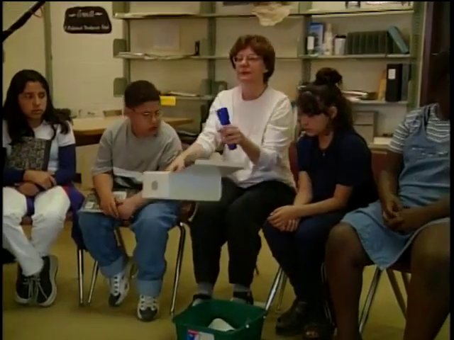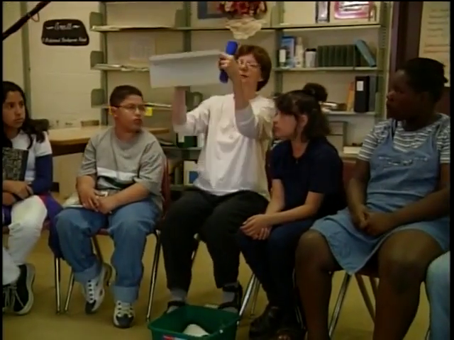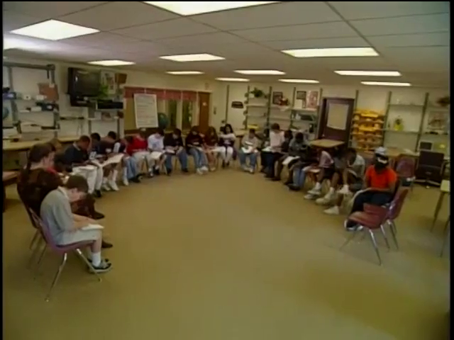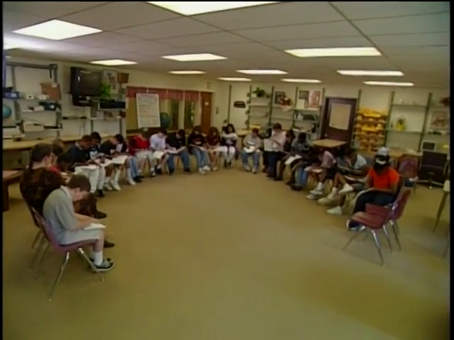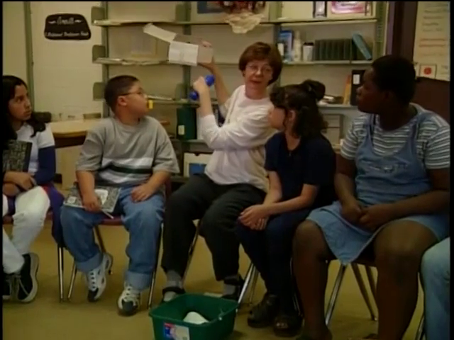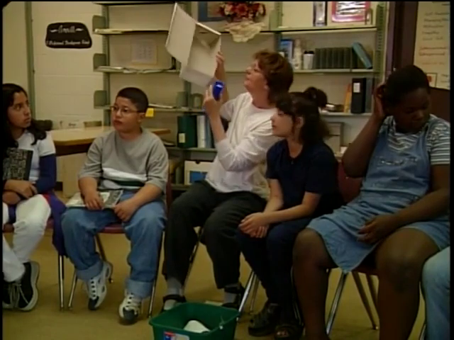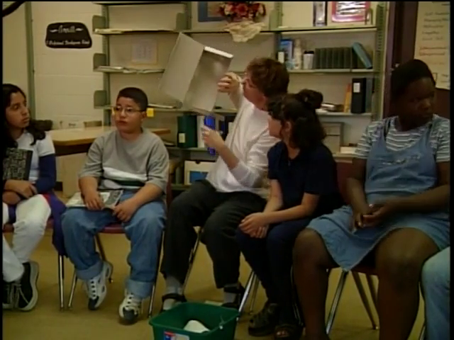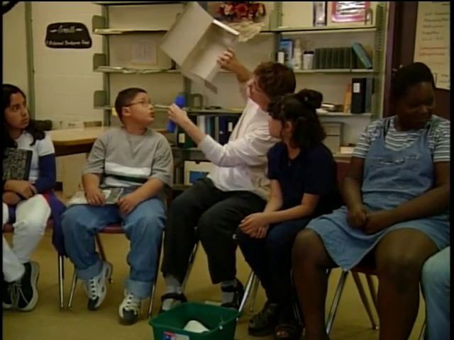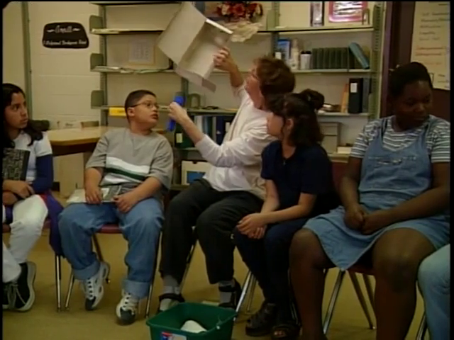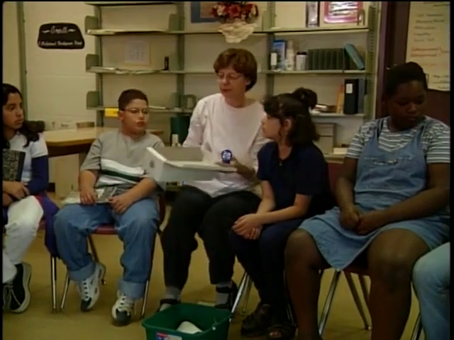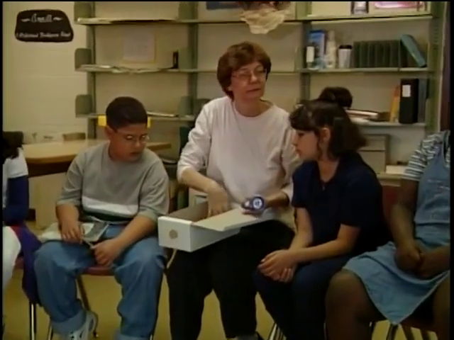I'm going to hold this up so everybody can see it. There's this special box, and it has a card with slits in it. So think about what you think might happen to the light. And if you look inside, the light will be coming in this way, and you can sort of trace on the bottom where the light is going.